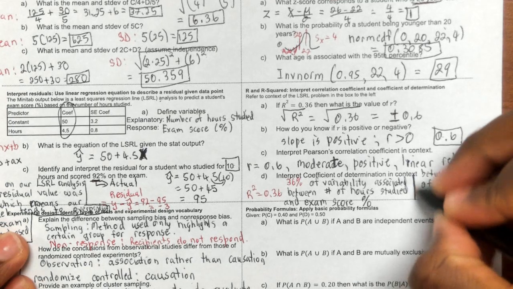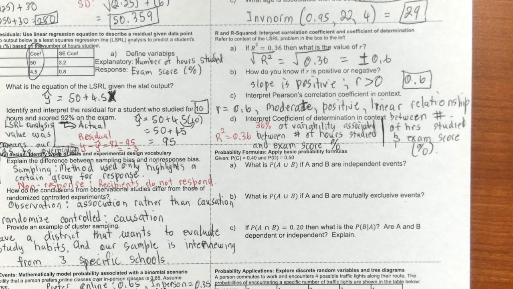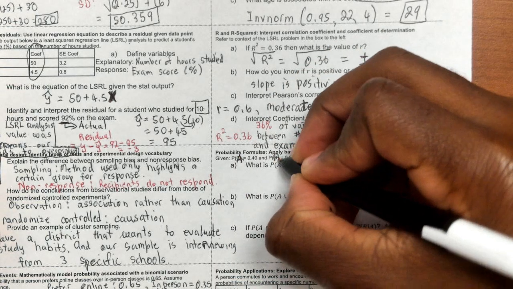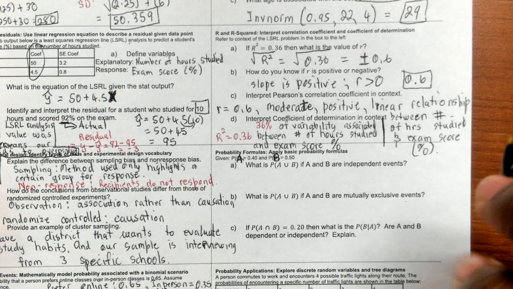All right, so let's do the next one. For the next one, we're trying to utilize basic probability formulas. Given the probabilities of A and B, what's the probability of A union B if A and B are independent events?